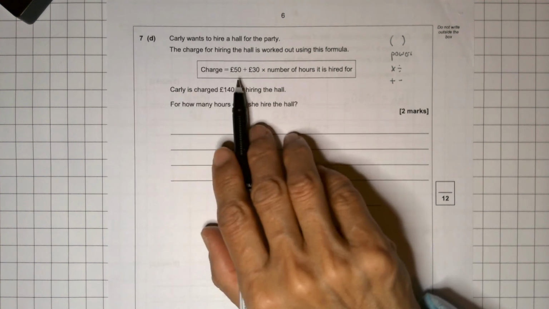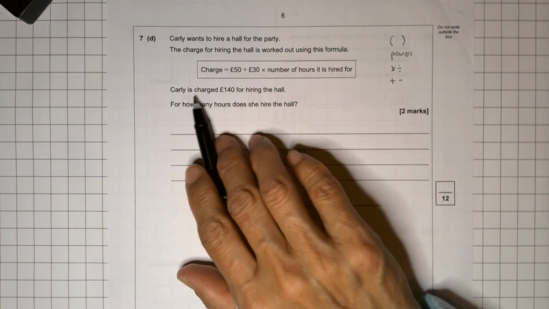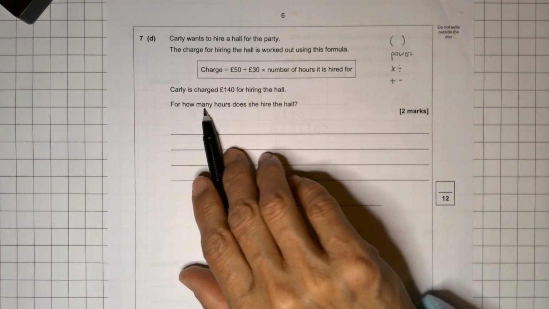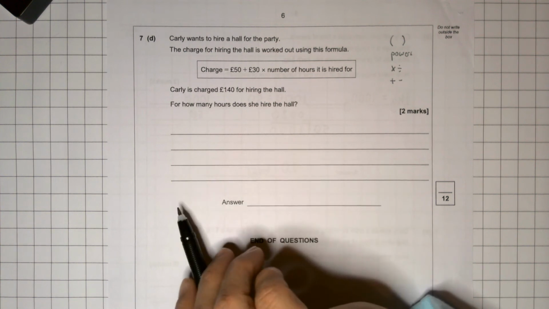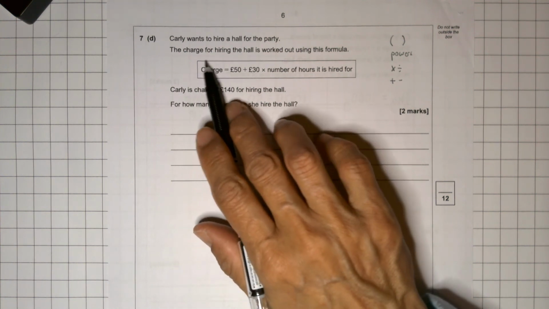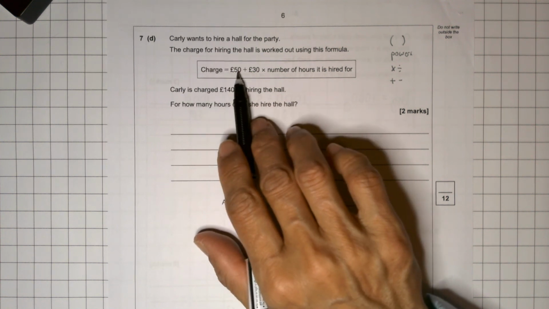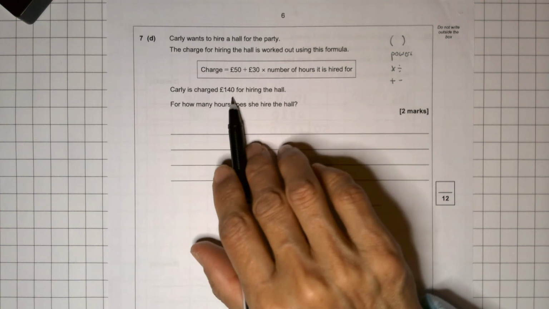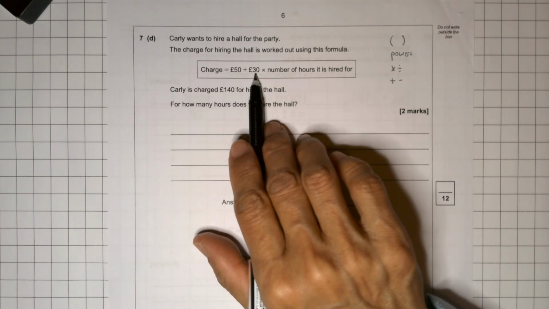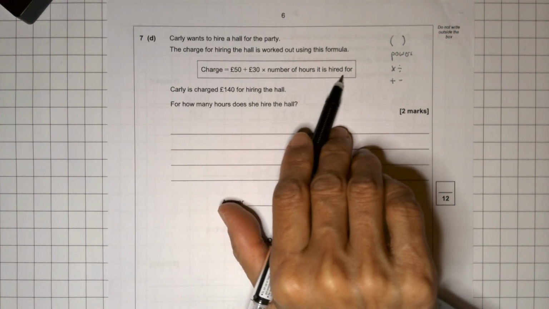Now, normally we'd work out how many hours, and we'll work out the charge. But in this case, it says Carly is charged 140 for hiring the hall. How many hours does she hire it for? Now, if you're really good at maths, you could work backwards and say, well, we know the answer is 140. And if you're working backwards, 140 take away 50 would give you 90. 90 divided by 30 would give you 3. And you know that the answer here is 3 hours. But that's more like level 2 stuff.